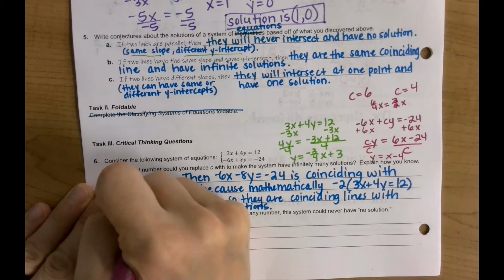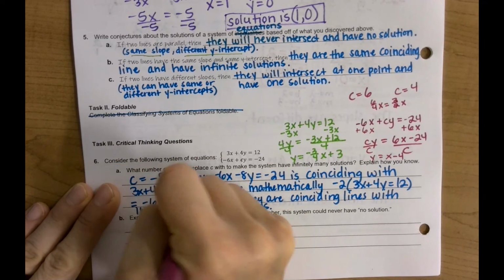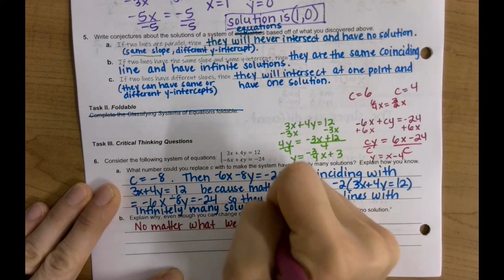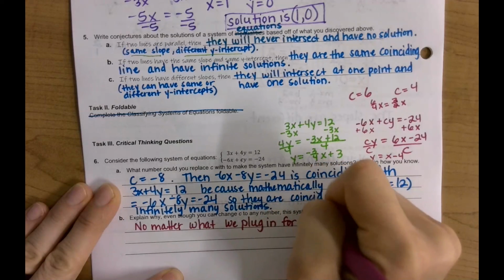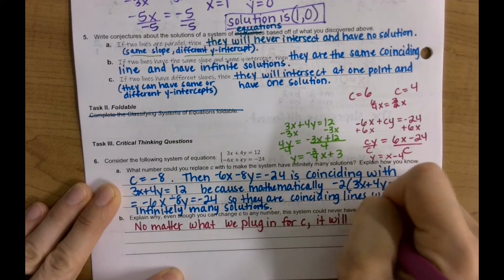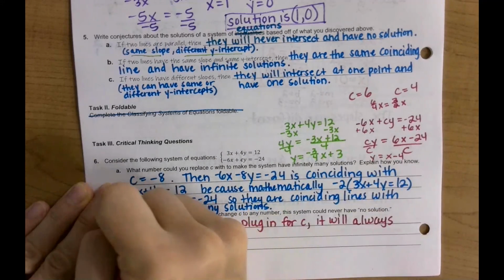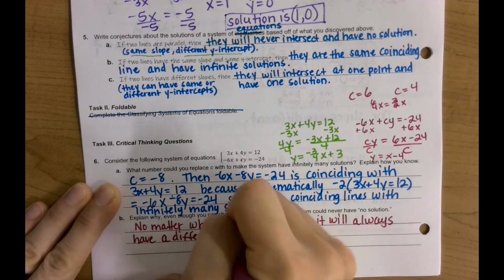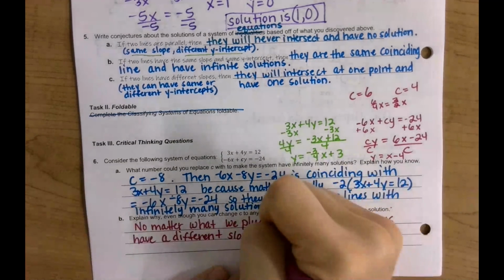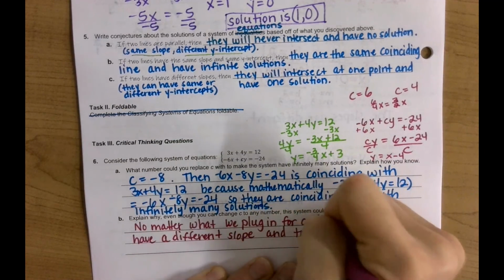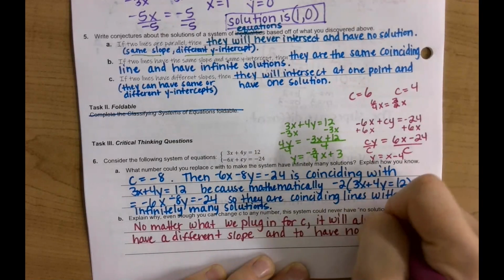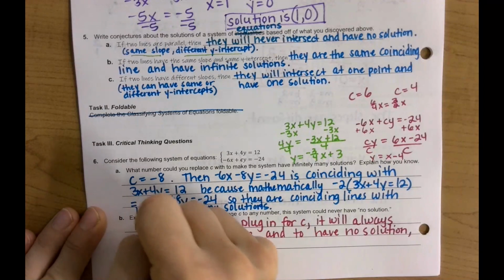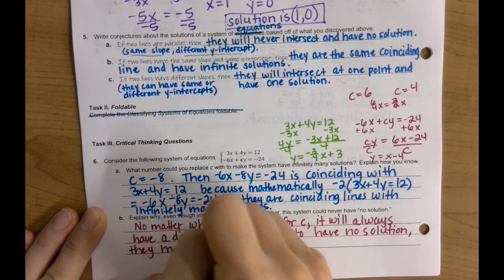So no matter what we plug in for c, it will always have a different slope. And to have no solution, they must have the same slope.